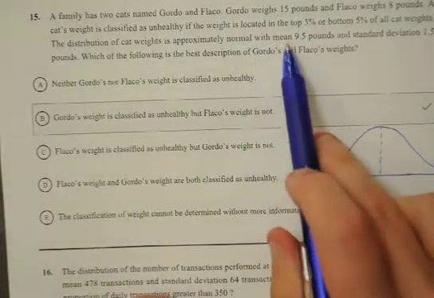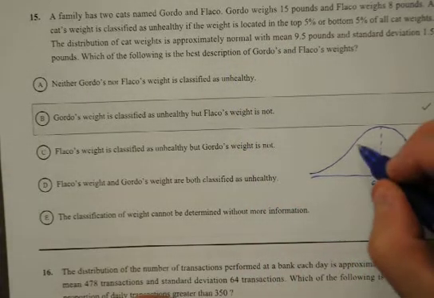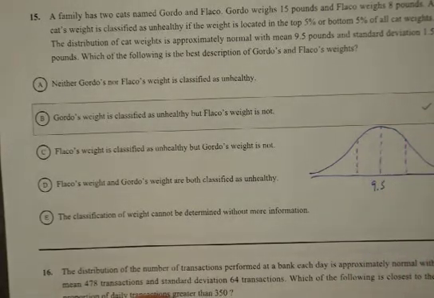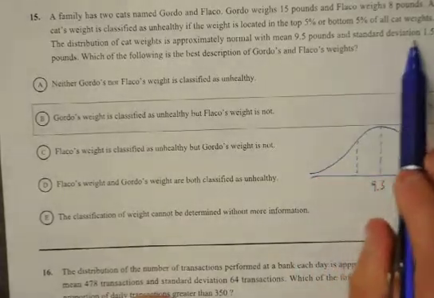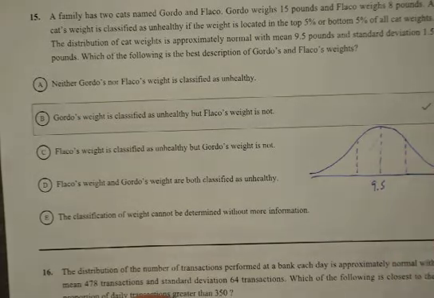It's approximately normal with an average of 9.5 and a standard deviation of 1.5, so approximately 68% of the data is within 1.5, that is 9.5 plus 1.5 and 9.5 minus 1.5.